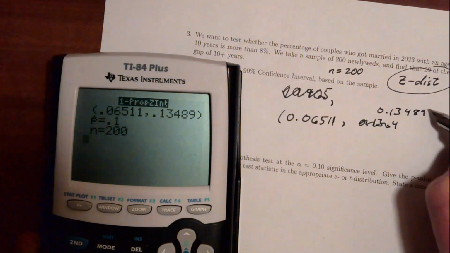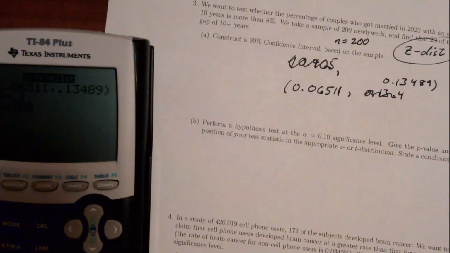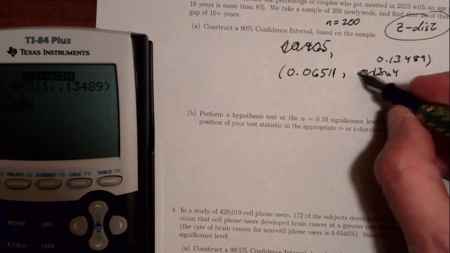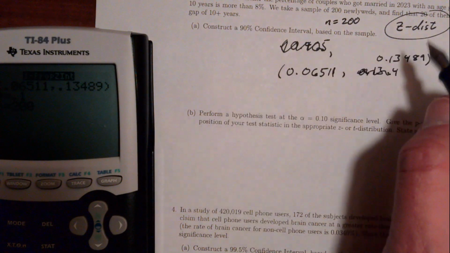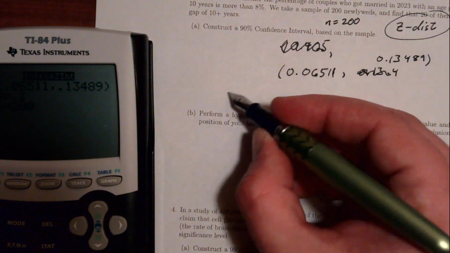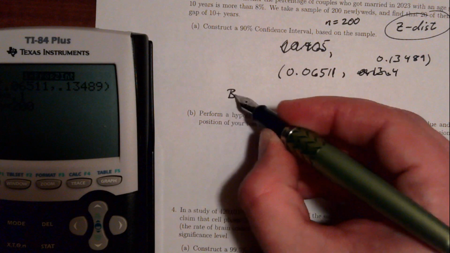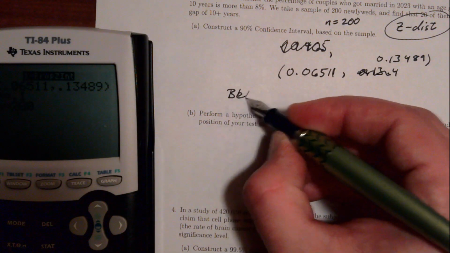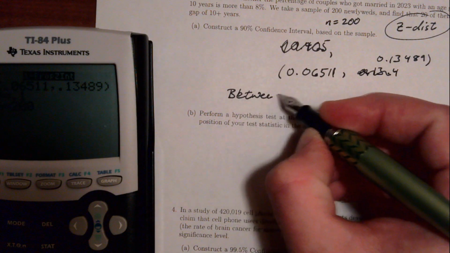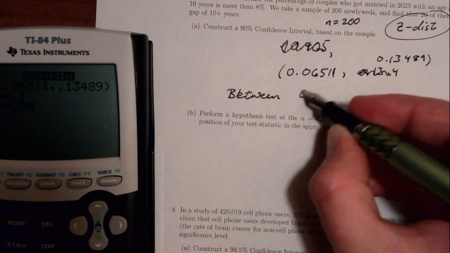Now, if you want to interpret something like this, then it is time to change that back from a decimal to a percent.